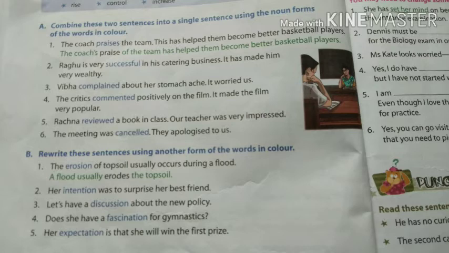Third one, Vibha complained about her stomach ache. It worried us. Which is the highlighted word there? Complaint is the highlighted word there. So we need to change it into a noun, and at the same time we need to make the sentences into a single sentence. So the answer is Vibha's complaint about her stomach ache worried us. Vibha's complaint about her stomach ache worried us.